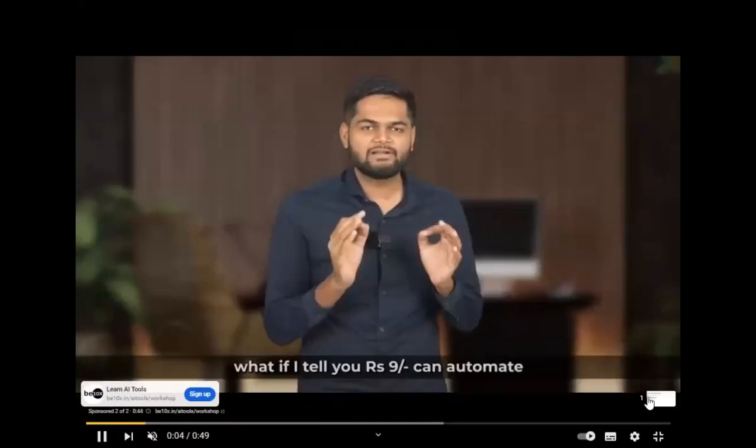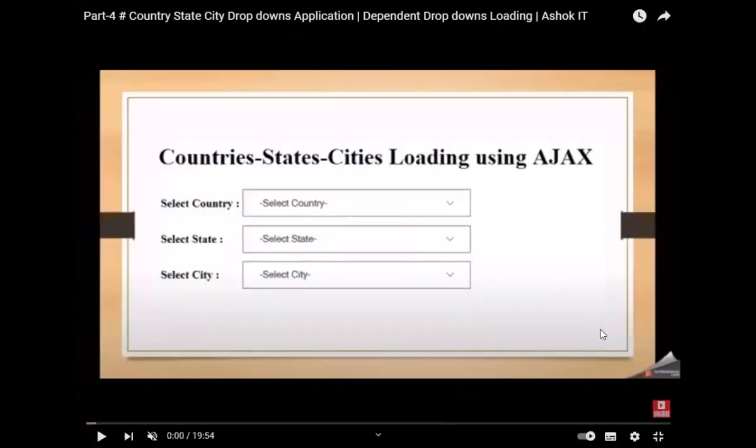In real time, the requirement looks like this: country, state and city. When I select the country, that country's states should come to the state drop down without reloading the page. When the state is selected, that state's cities should come to the city drop down without reloading the page.